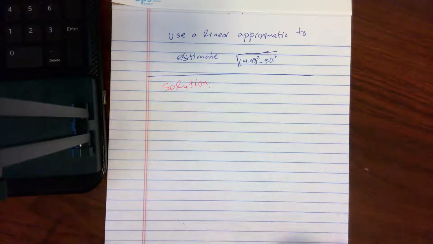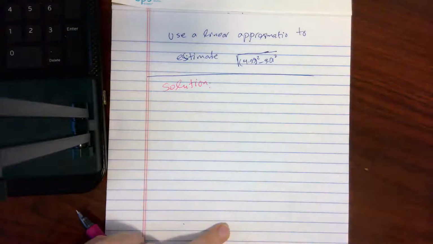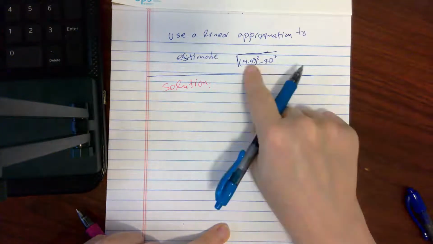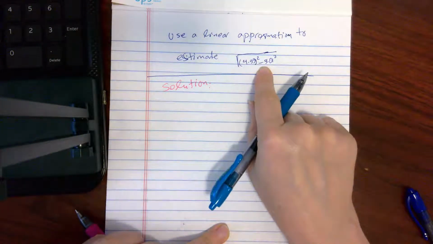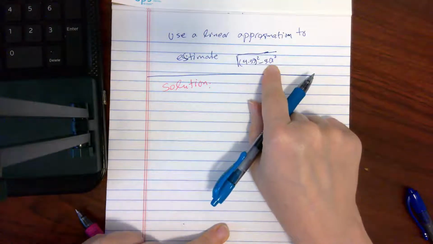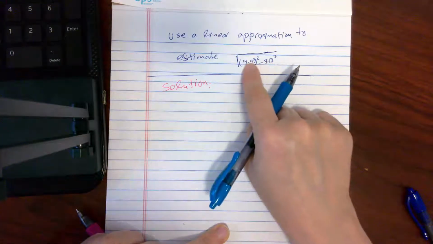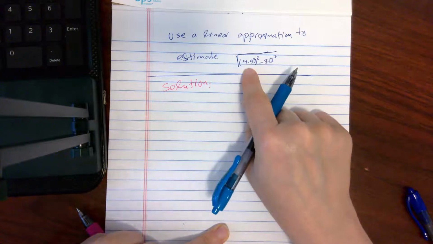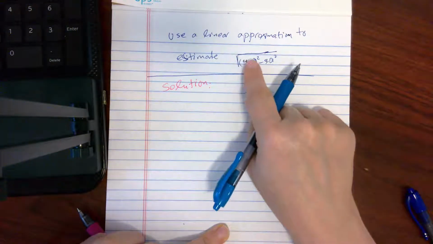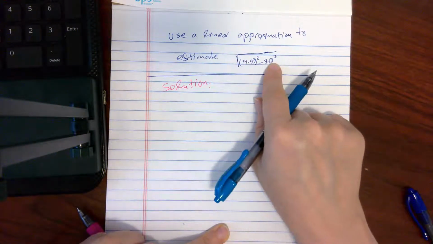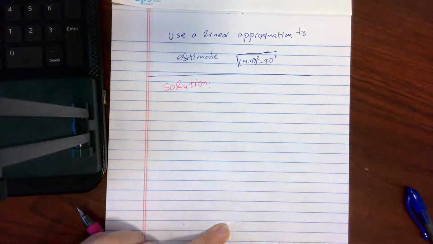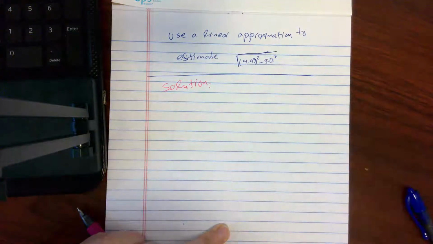Use a linear approximation to estimate the square root of 4.99 to the power 2 minus 3.01 to the power 2. I can see that in my grade school setting, I would think about the square root of 5 to the power 2 minus 3 to the power 2. And so let's just use that one, right?